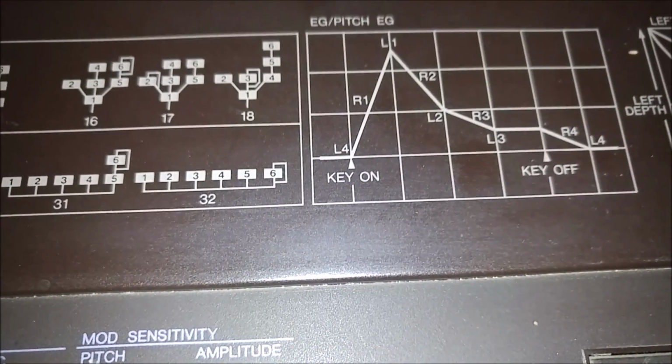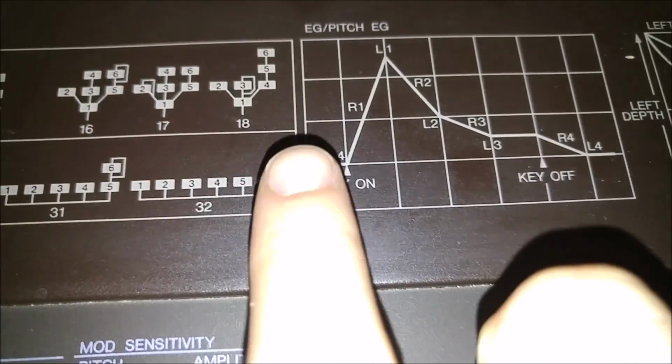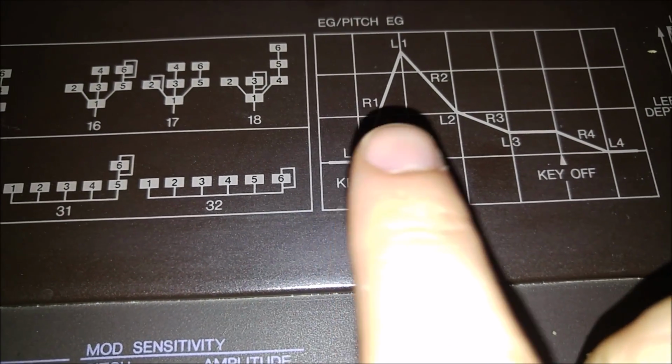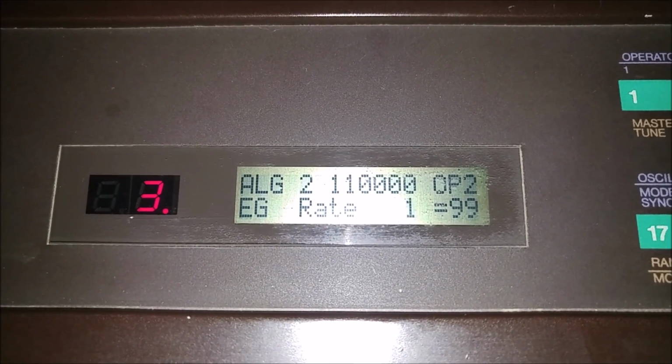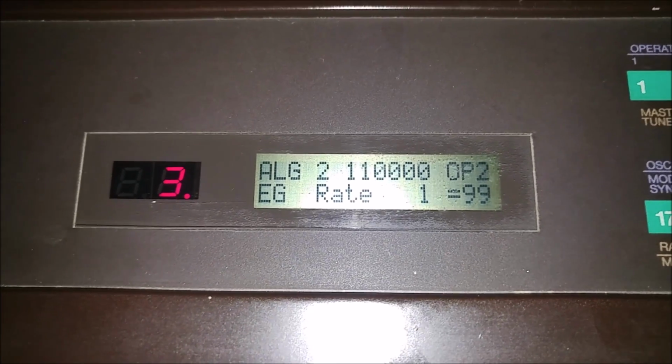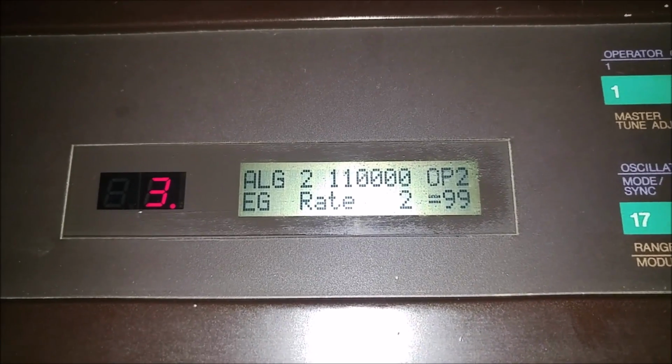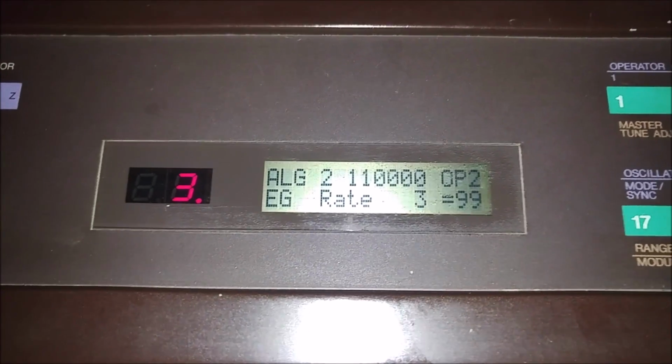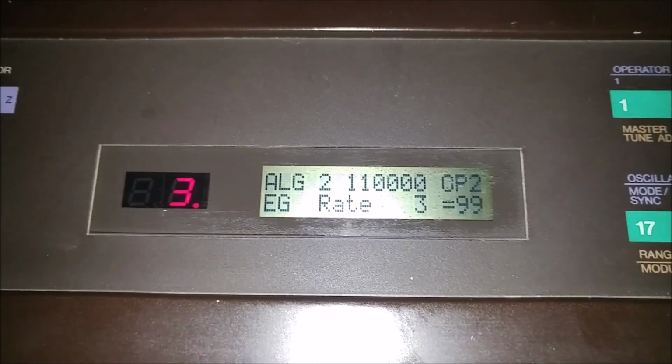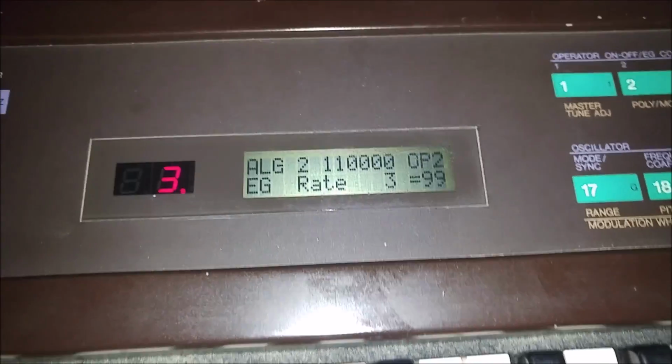That's a scary function. So basically all of these guys are going to be set to max 99, and then we're going to mess about with rate 3 and level 3. So we've selected rate 3 by clicking the EG rate key until it showed that. I'll keep clicking it. You can see it just cycles through 1, 2, 3, 4, etc. Alright, 1 is attack, 2 is technically decay number 1, 3 is decay number 2, 4 is release. We get to 3. We want to make it a plucky sound.